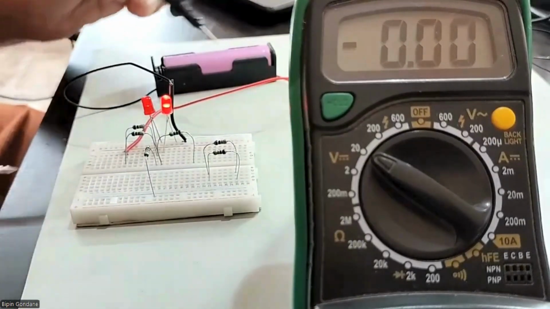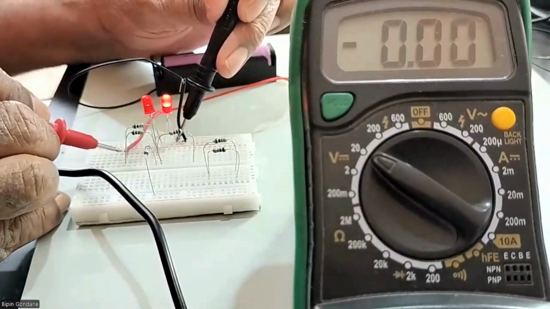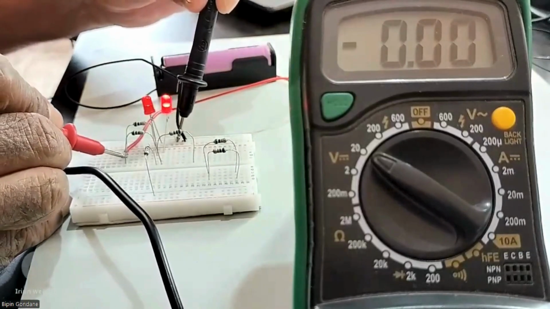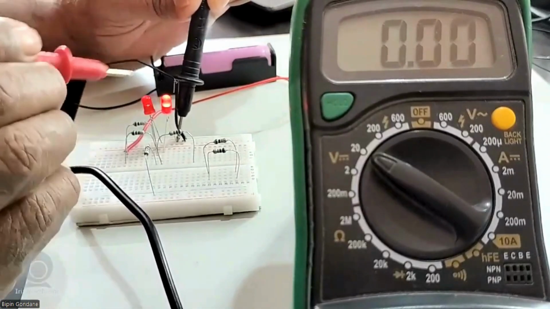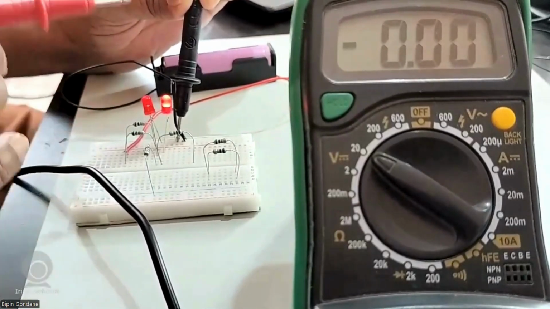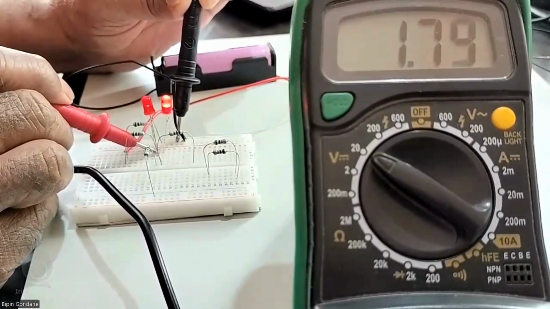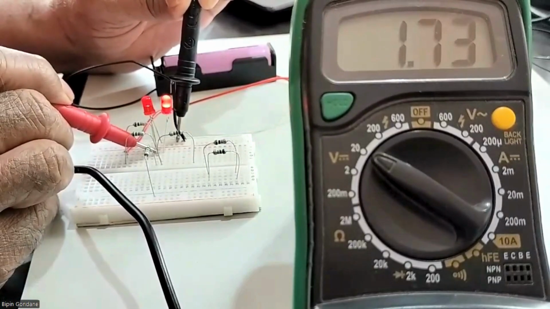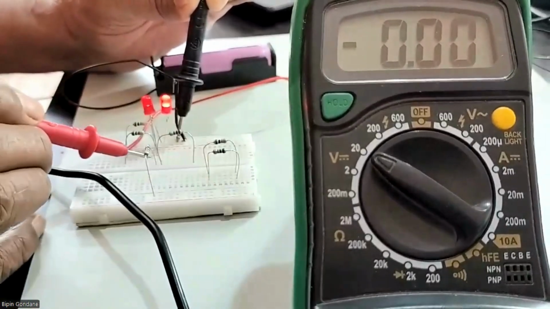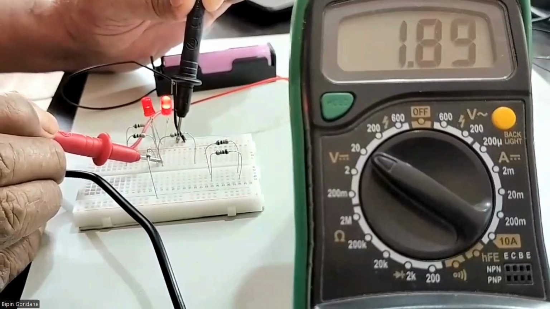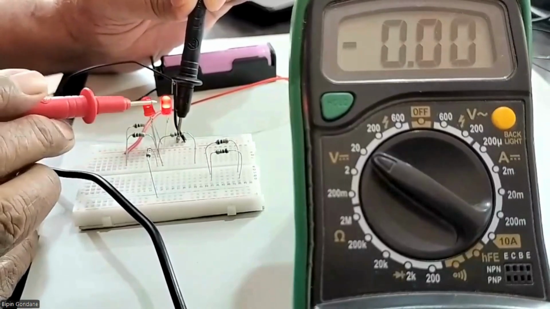This is the negative of the supply and this is the positive of the supply, coming from the battery. What is the voltage? Approximately it is 4.03. For the LED which is lighter, let's check the voltage on that particular LED. It is showing 1.73. And for the brighter one, we will see the voltage on that LED. It is 1.89. That means the brighter one is getting more voltage.